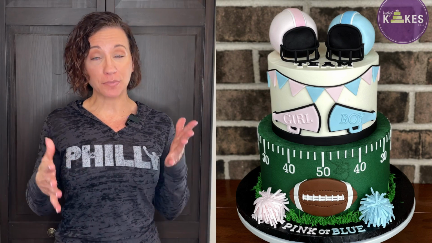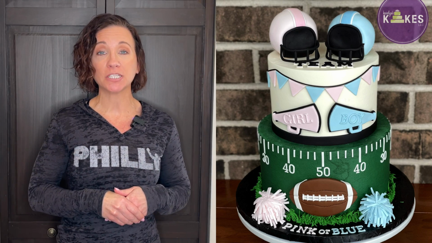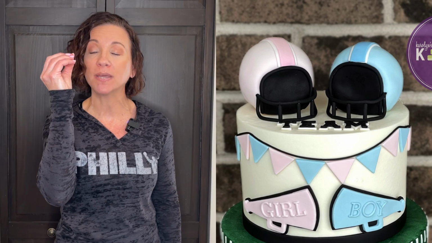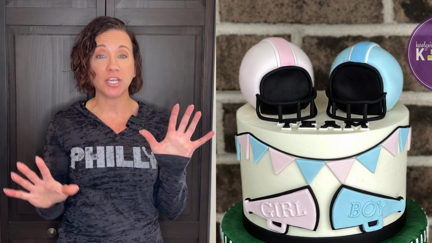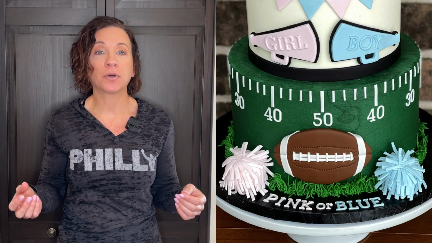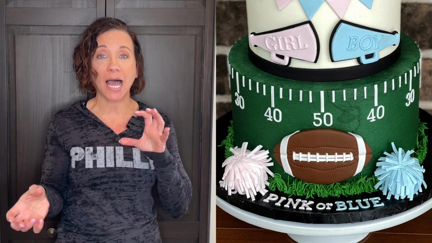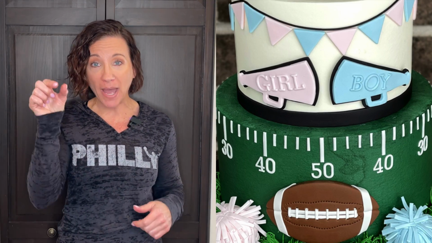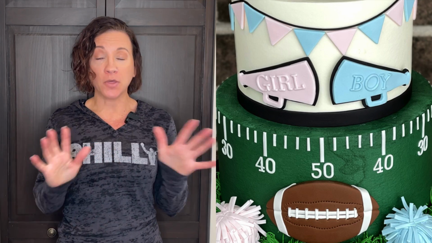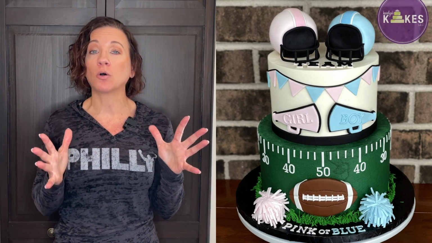This is my interpretation of the design. It is very similar. However, those stinking helmets, oh my, I never want to make them again. This is why I don't make 3D decorations, and to make a helmet in 2D, like that doesn't really work. And then I put the pink pom-pom on the wrong side, and I had to switch them. It was just a mess. Those little lines on the bottom tier on the football, those took forever. Everything just took so long to make.